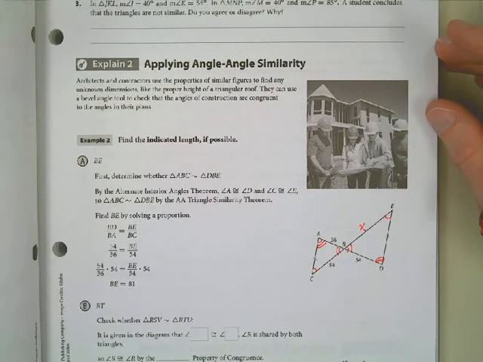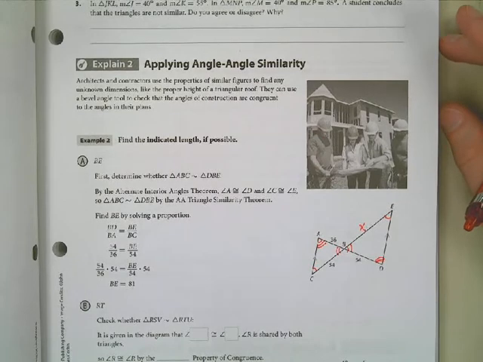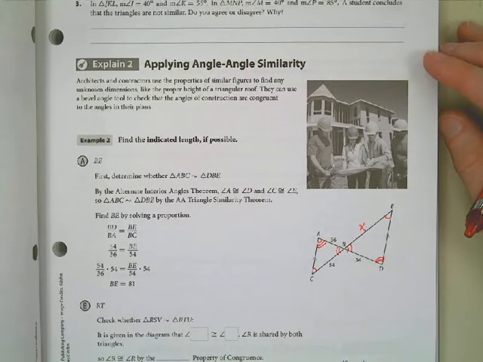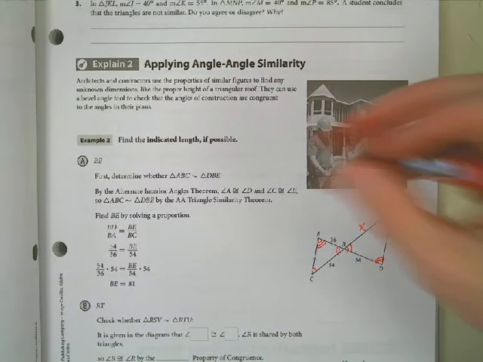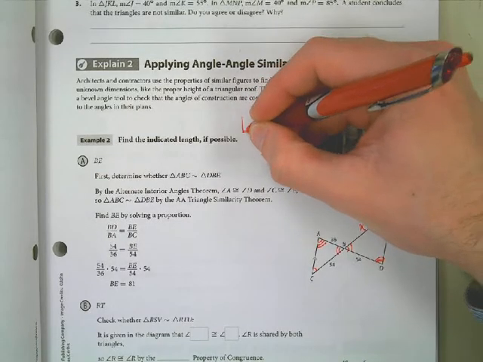But here's the thing. If we know that two angles in one triangle are exactly the same as two angles in the other triangle, what do we know about the third angles? They have to be the same, right? If two angles from one triangle are congruent to two angles from another triangle, the third angles then have to be the same as well. Let me show you a quick example.